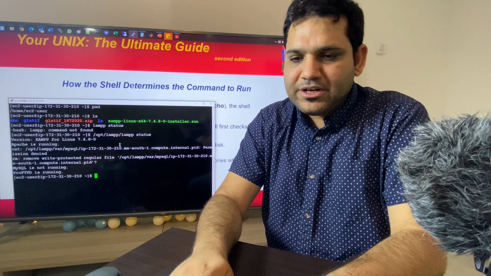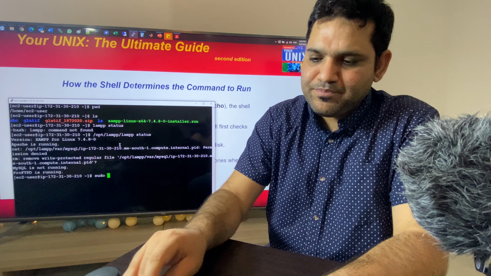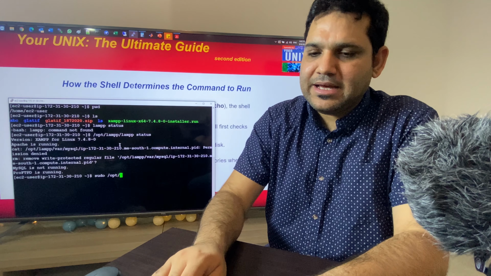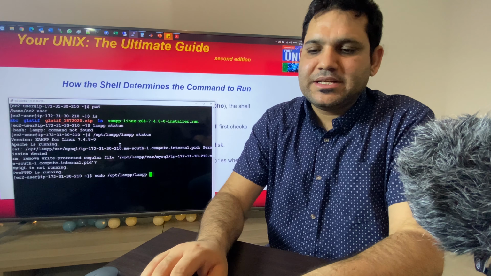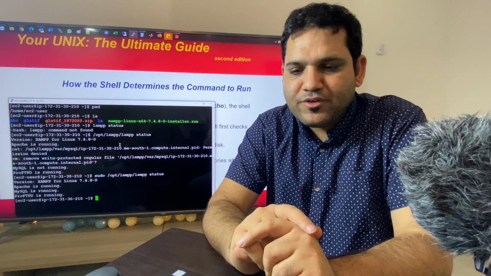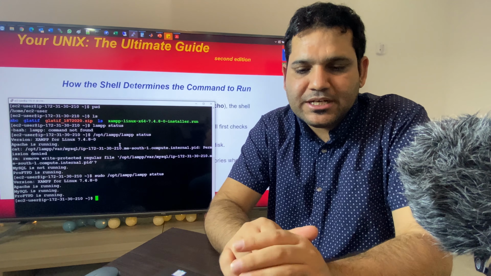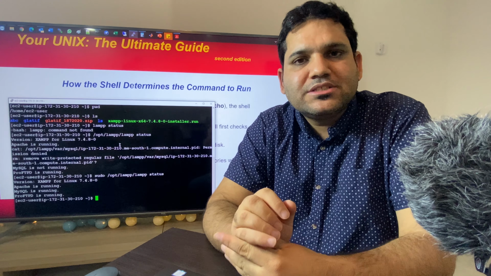I will write sudo, and as I said, I will give the full path, /opt/lamp, and status. You can see it says Linux 7.4 version, Apache is running, MySQL is running, ProFTPD is running.